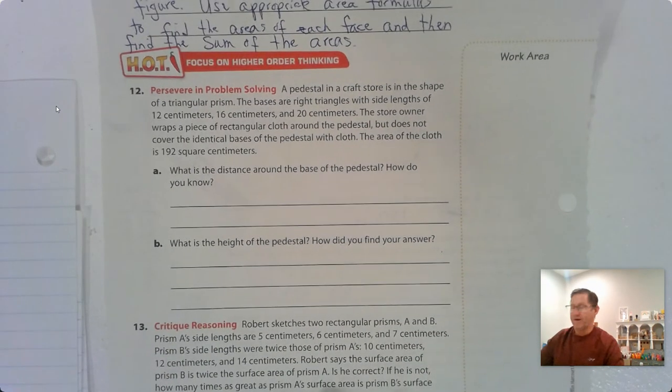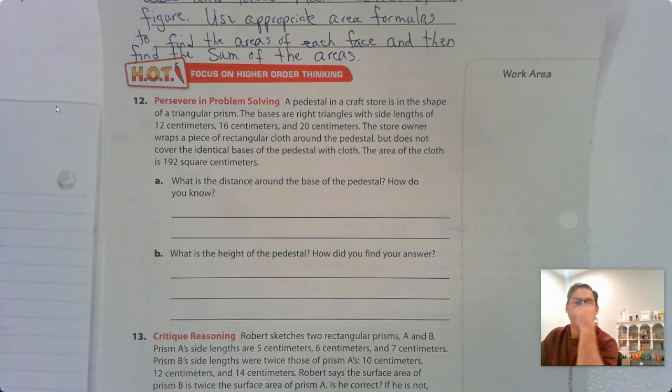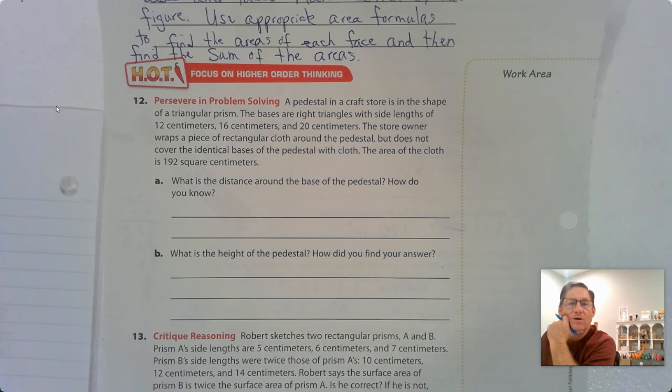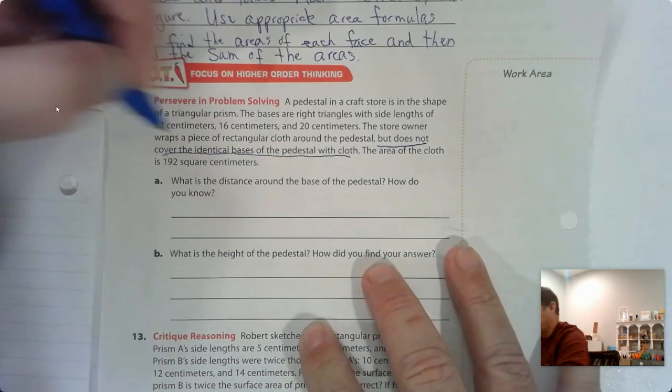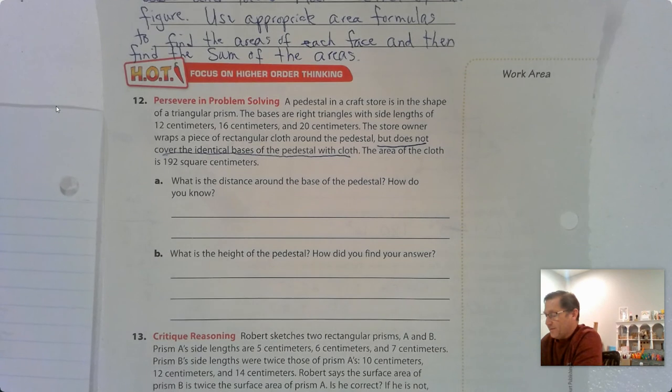All right, a pedestal in a craft store is in the shape of a triangular prism. The bases are right triangles with side lengths of 12, 16, and 20 centimeters. The store owner wraps a piece of rectangular cloth around the pedestal, but does not cover the identical bases of the pedestal with cloth. Okay, does not cover. The area of the cloth is 192 square centimeters.